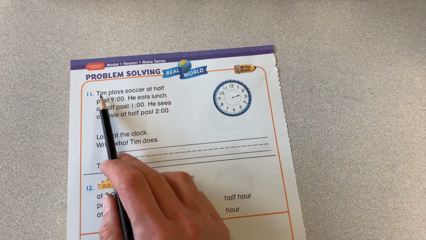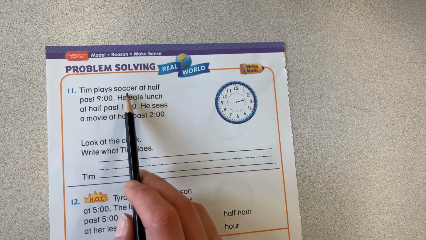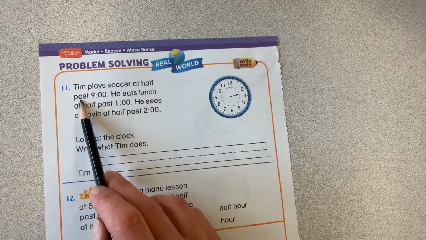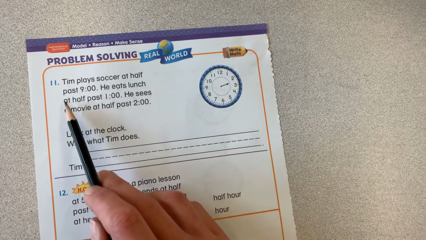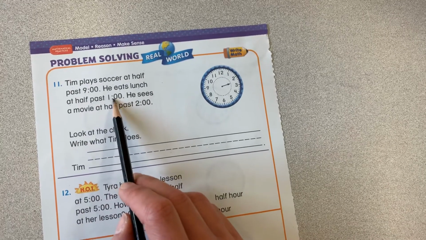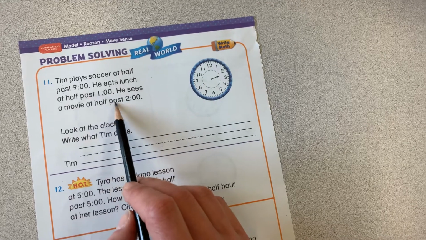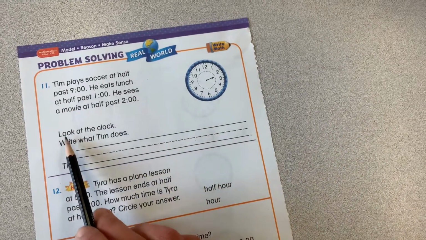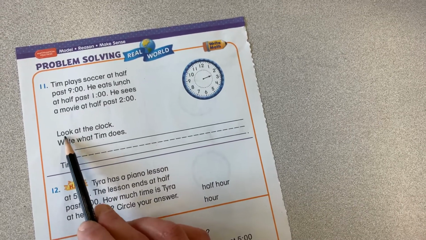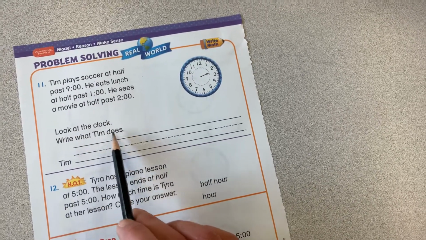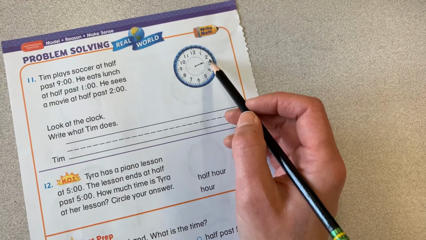Problem solving. The name is Tim for number 11. Let's read it together. Tim plays soccer at 9:30. He eats lunch at 1:30. He sees a movie at 2:30. Look at the clock. Write what time, look at the clock. Write what Tim does. So it's in between the 2 and the 3, so I'd say 2:30.